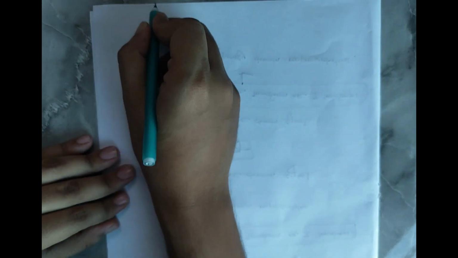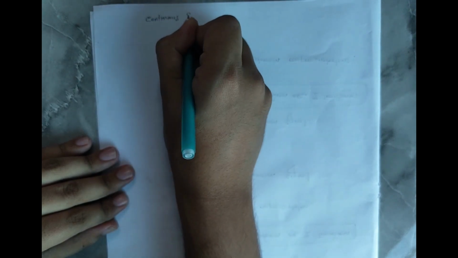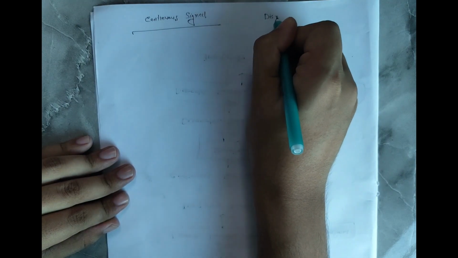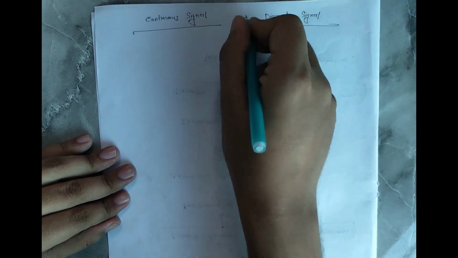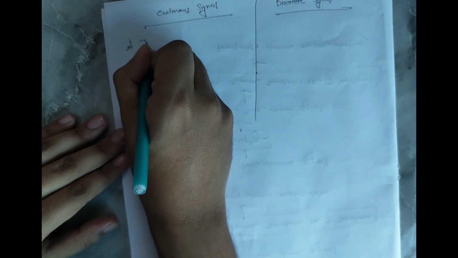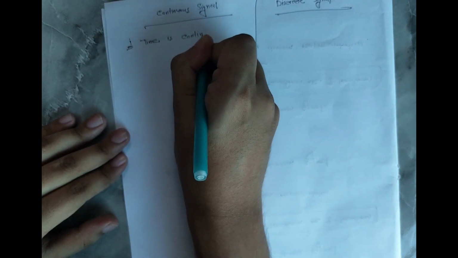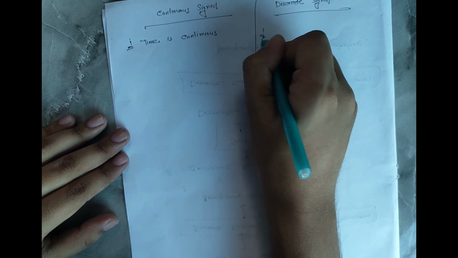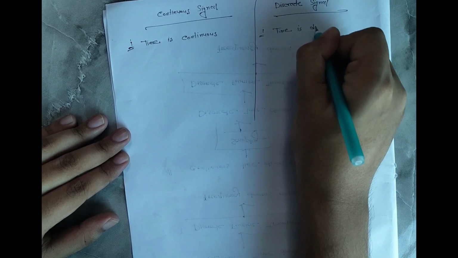Now we will discuss continuous signal and discrete signal. In a continuous signal, time is continuous, and for a discrete signal, time is discrete.